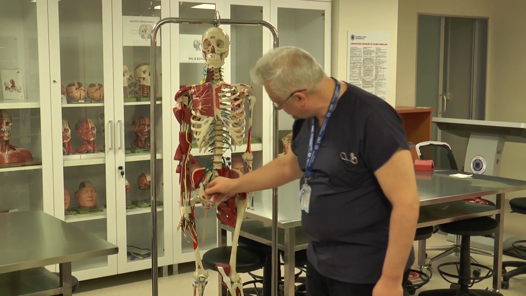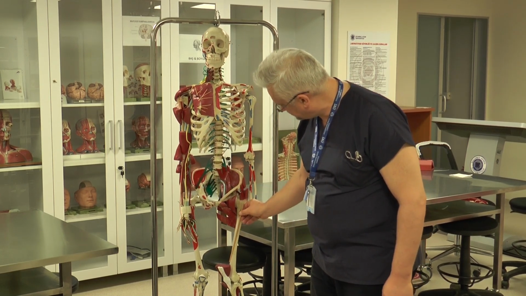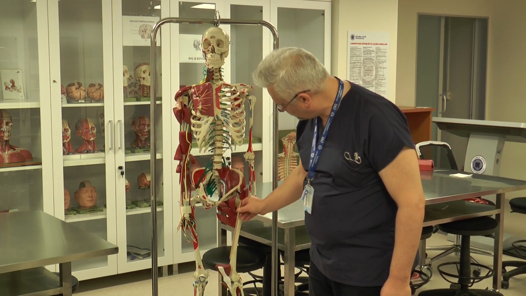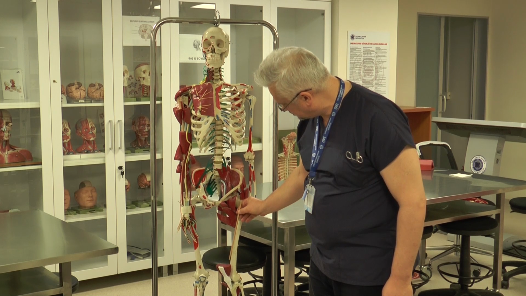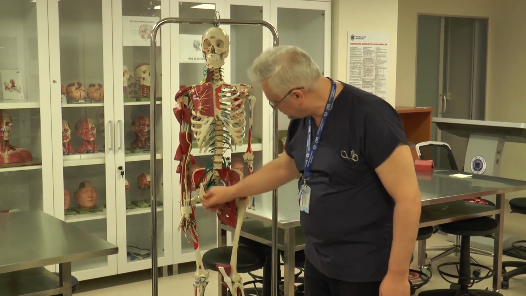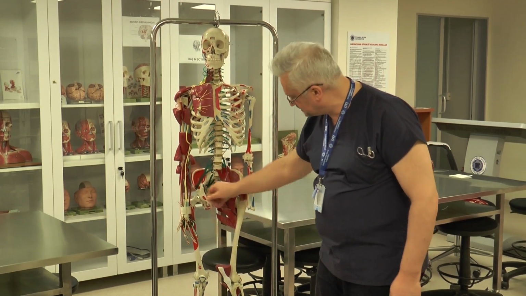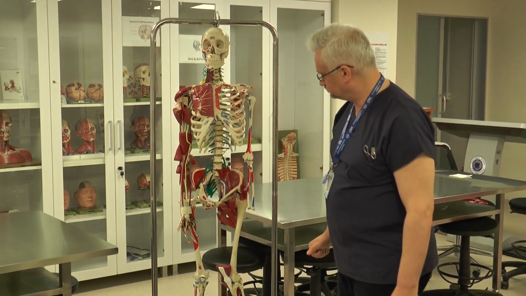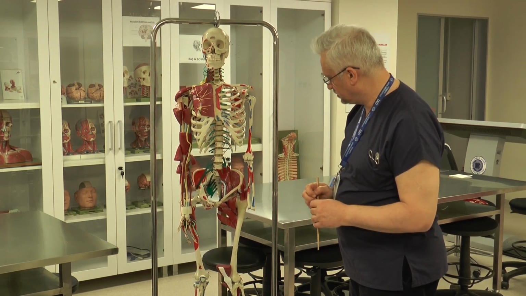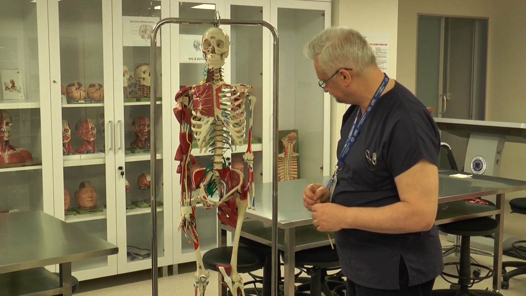This is the right femur, and this is the left femur. As you can see, the orientation, the line, would be medially diverted. So the femur on either side is medially directed at an angle in the anatomical position.